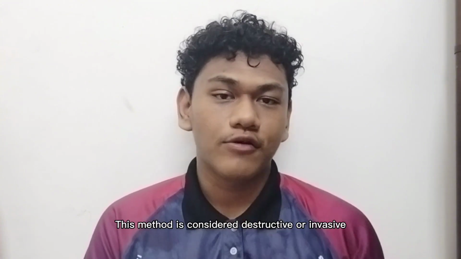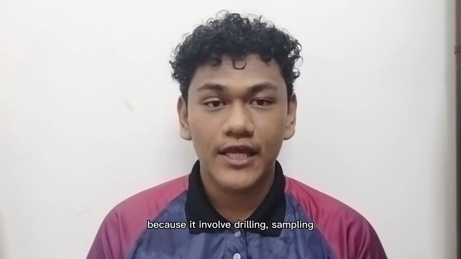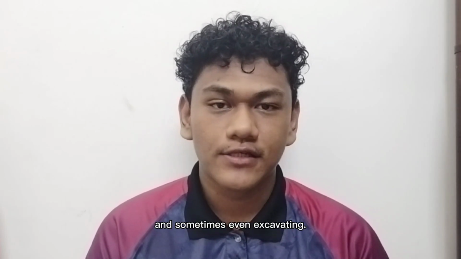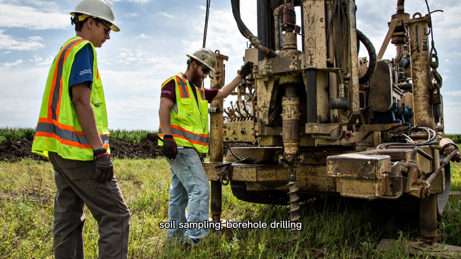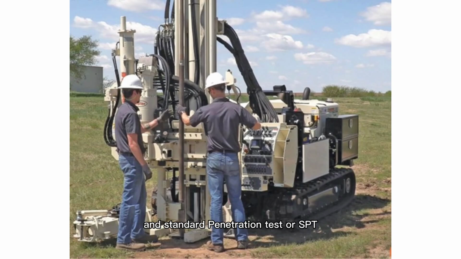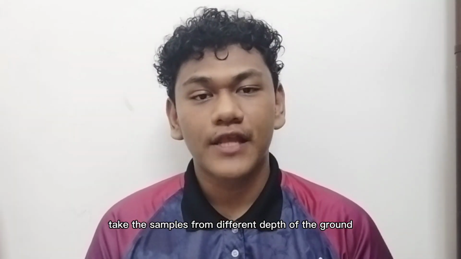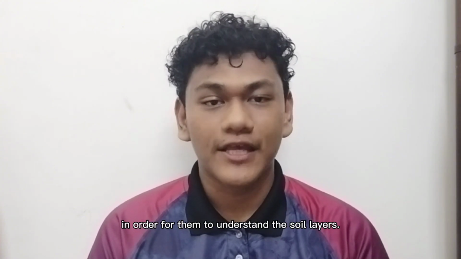This method is considered destructive or invasive because it involves drilling, sampling, and sometimes even excavating. Common methods used are soil sampling, borehole drilling, and the standard penetration test or SPT, where the engineers take samples from different depths of the ground in order to understand the soil layers.